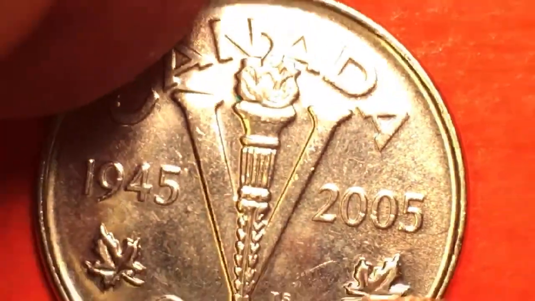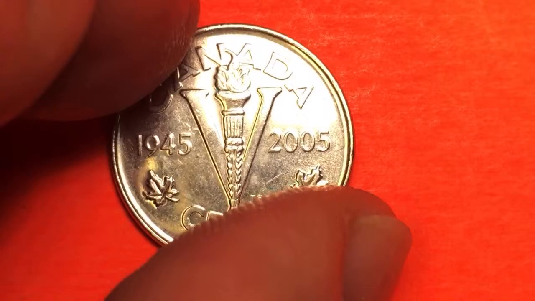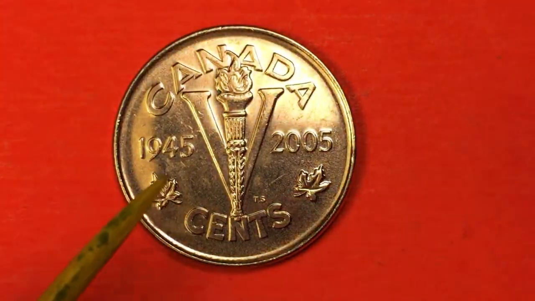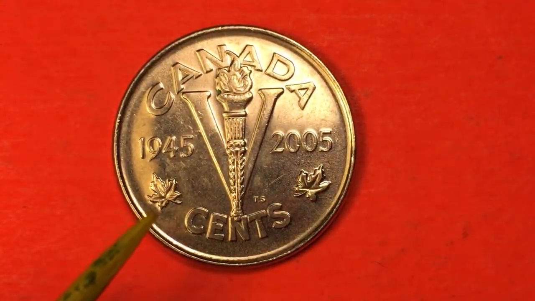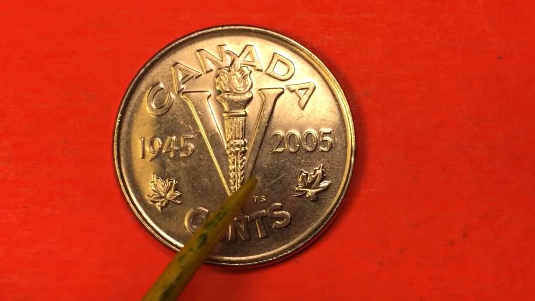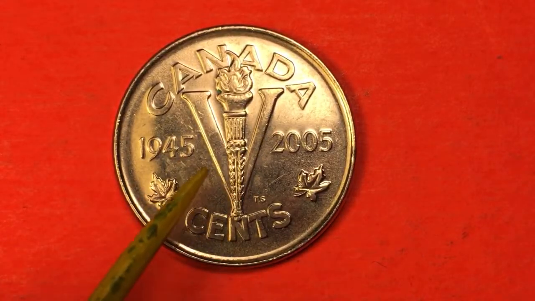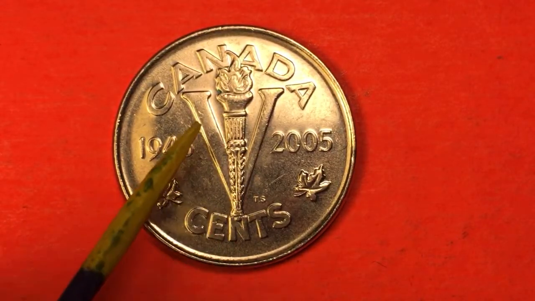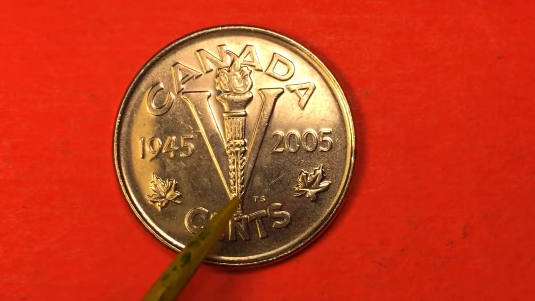The other reason I put this one in is because it has a special back, and this is the 2000 version. In the 2000 version, they reproduced a Canadian coin from the 1940s. And so in 1943 until 1945, they produced a V version of the Canada 5-cent coin. And V is also the number 5 in Roman numerals.